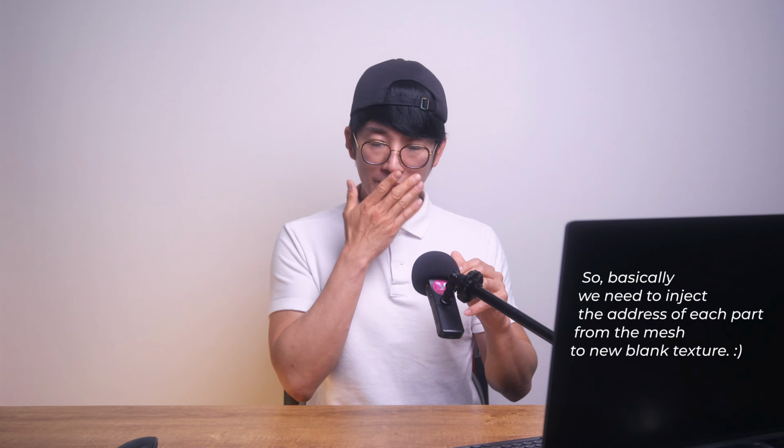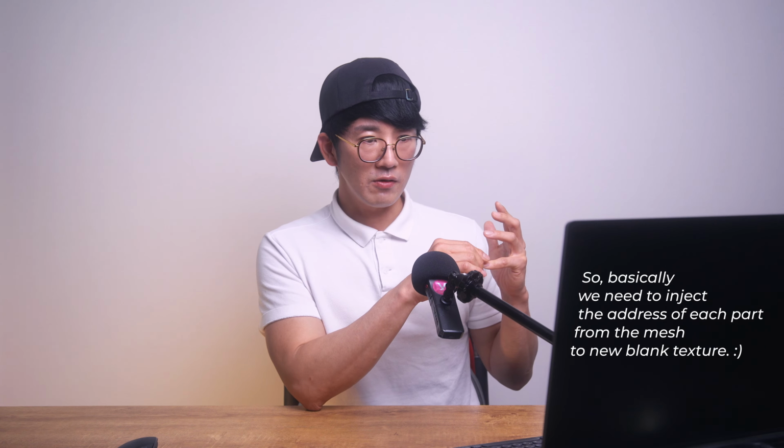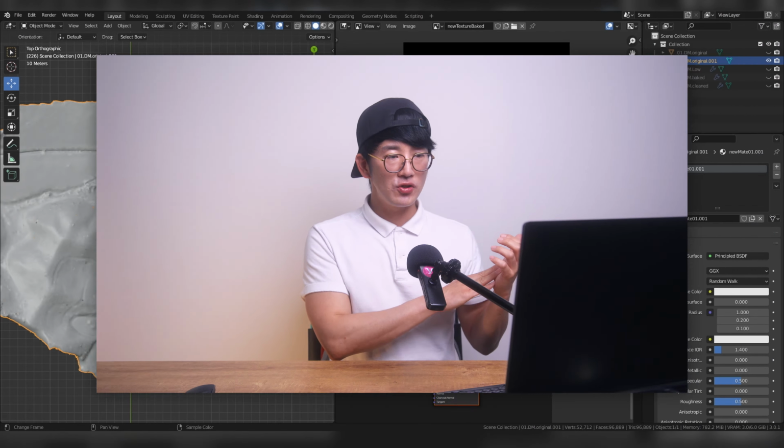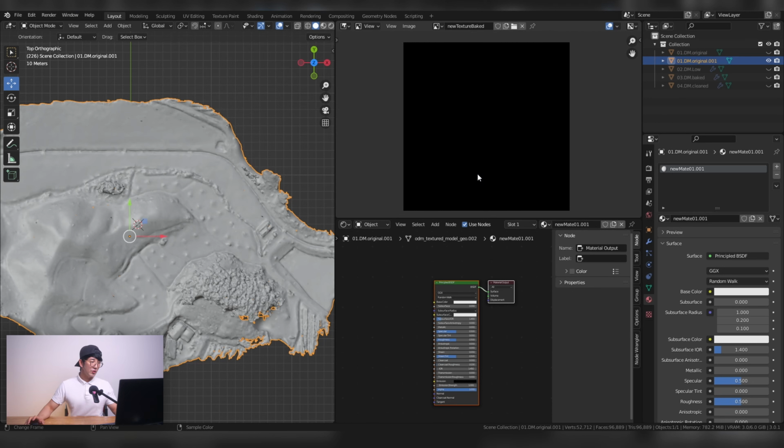So basically, what we're doing here is mapping your mesh address to your new texture file. You need to let the computer know the texture address. I'm not going to get into it really deep. So basically, it's mapping the address between the mesh and the texture file. That's what we're doing now.